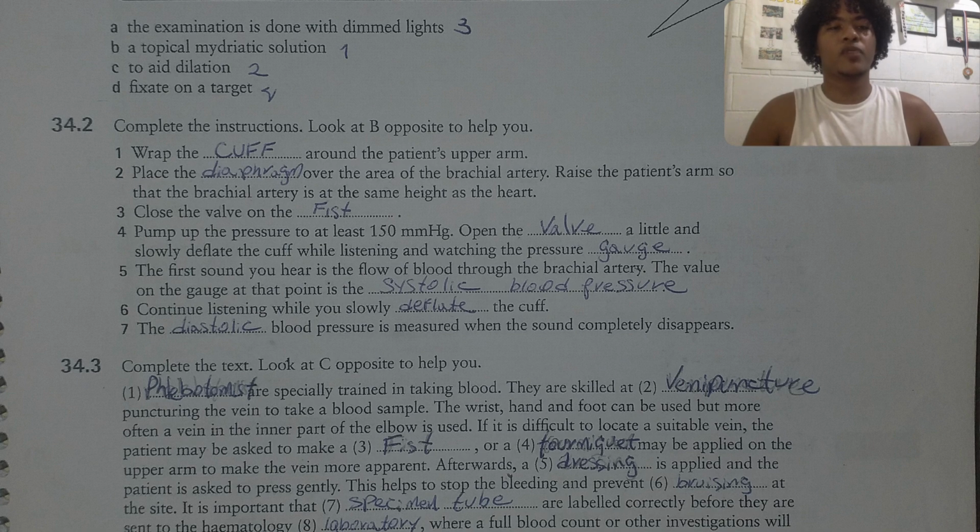Number 3. Close the valve on the cuff. Number 4. Pump up the pressure to at least 150 millimeters of mercury. Open the valve a little and slowly deflate the cuff while listening and watching the pressure gauge.